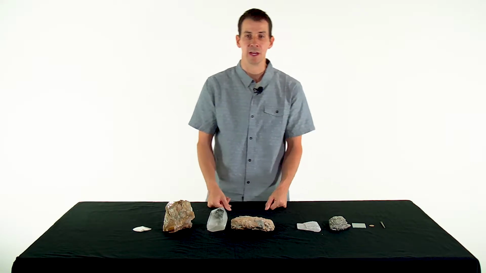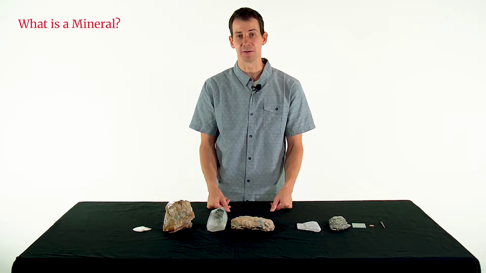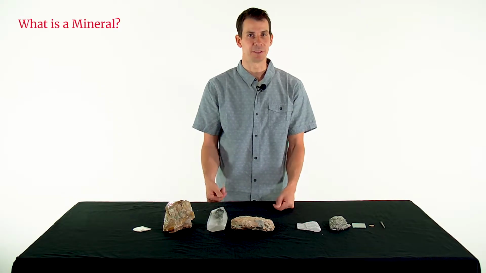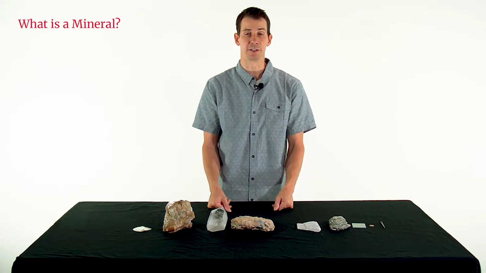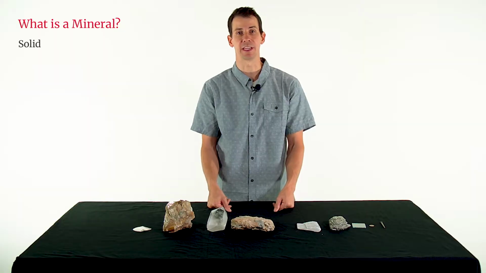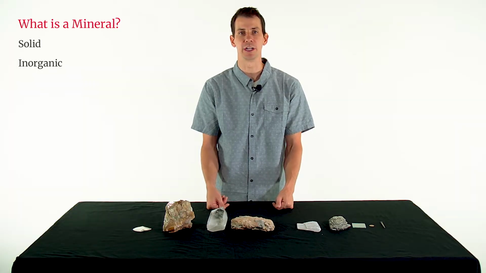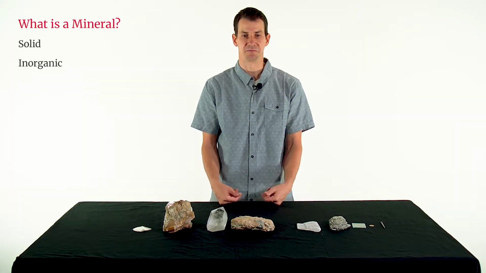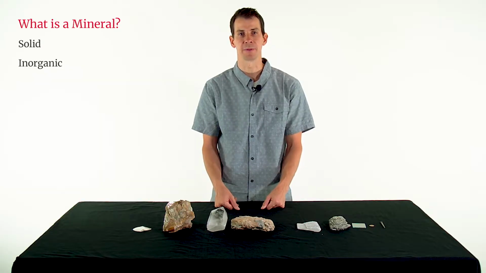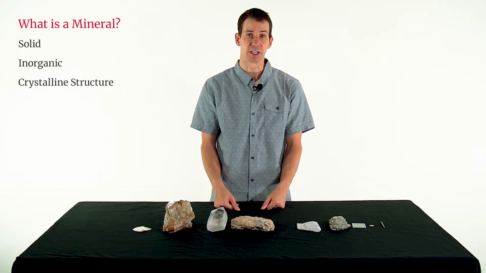All right? So in order for something to be a mineral, it needs to have 5 specific things. It needs to, first off, be a solid. It can't be a liquid or a gas. It needs to be inorganic, meaning that it's not bone, it's not wood, it's not flesh. It needs to have a crystal structure.